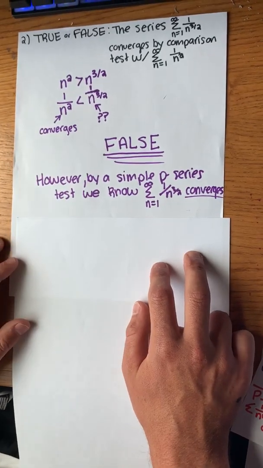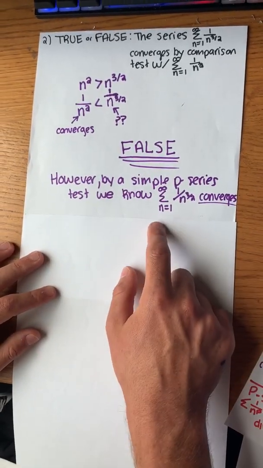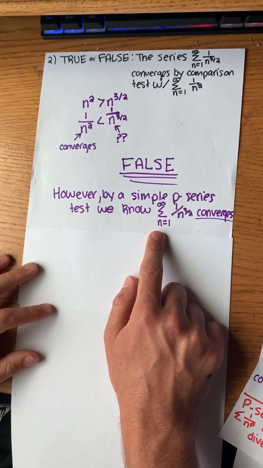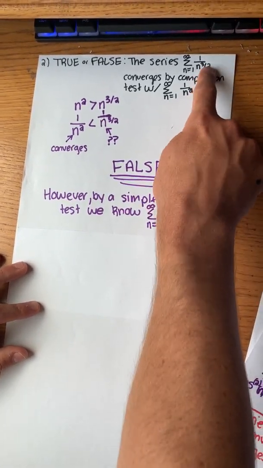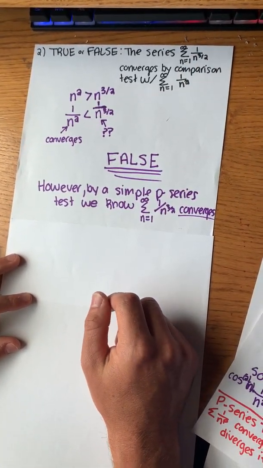However, by the simple p-series test, if we wanted to solve this anyway, we know that the series of n equals 1 to infinity of 1 over n to the 3 halves converges by the p-series test because our p is 3 halves, which is greater than 1, and that means it converges.